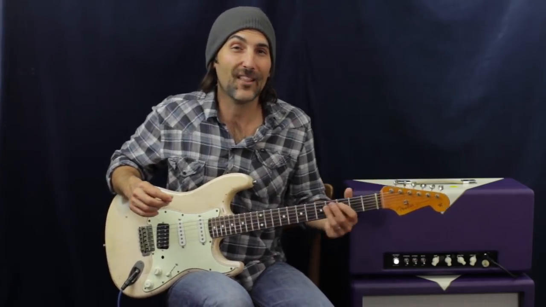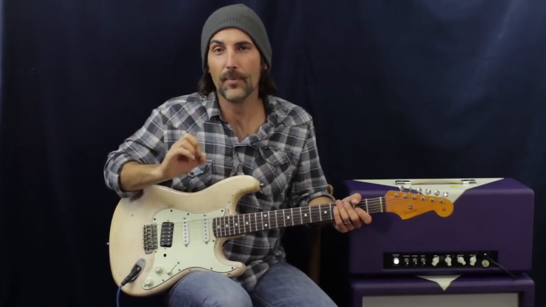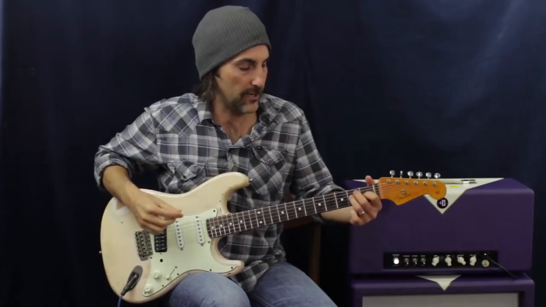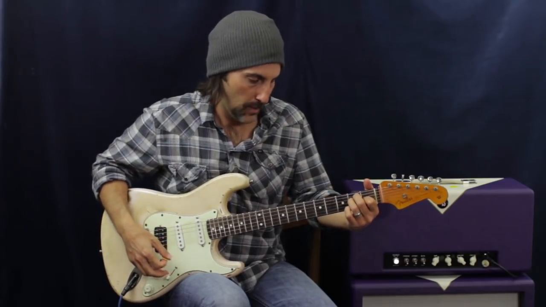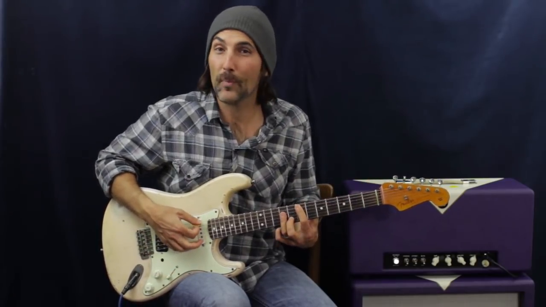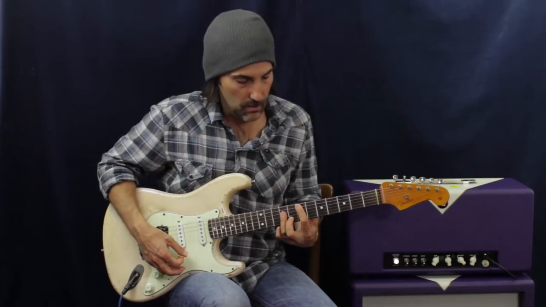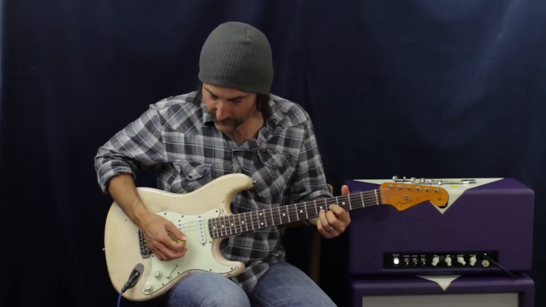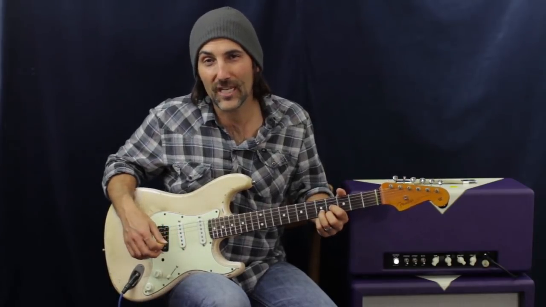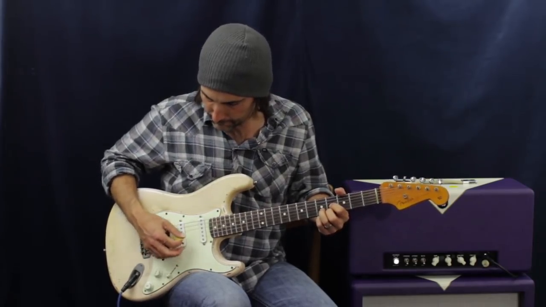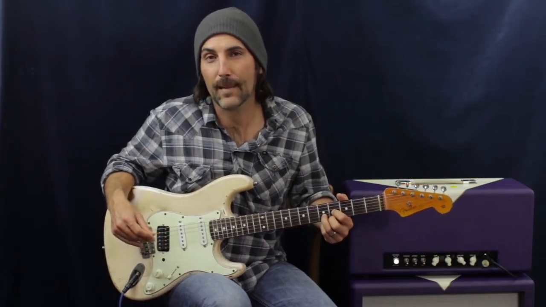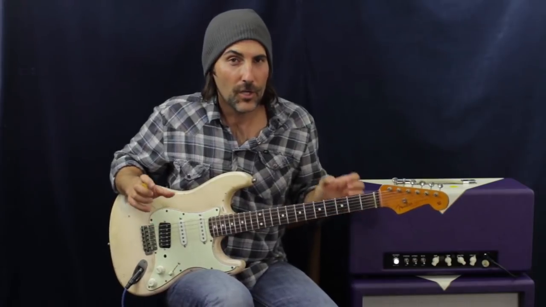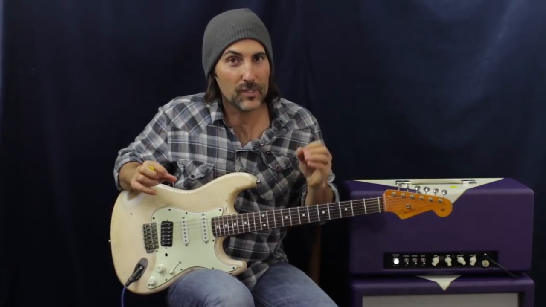So I'm just taking those shapes: the E shape, the A shape, and the D shape of each chord. So here's E. Here's E chord, but an A shape of that chord. And then the D shape of that chord is right here on the 4th, 5th, and 4th frets of the G, B, and E string. They're all the same chord.